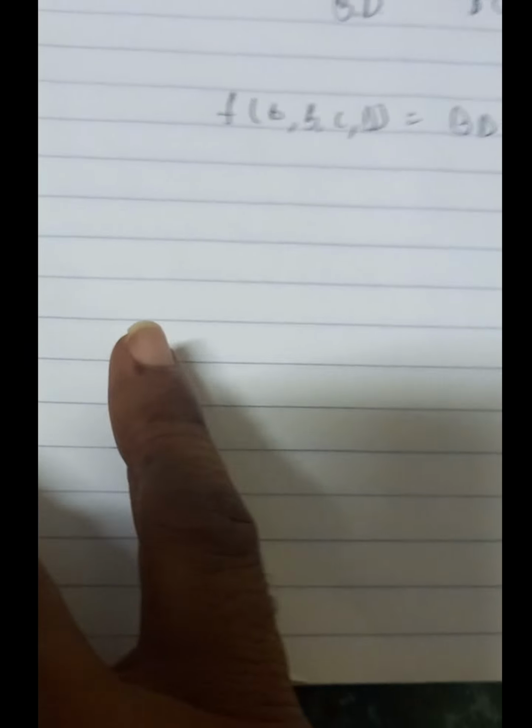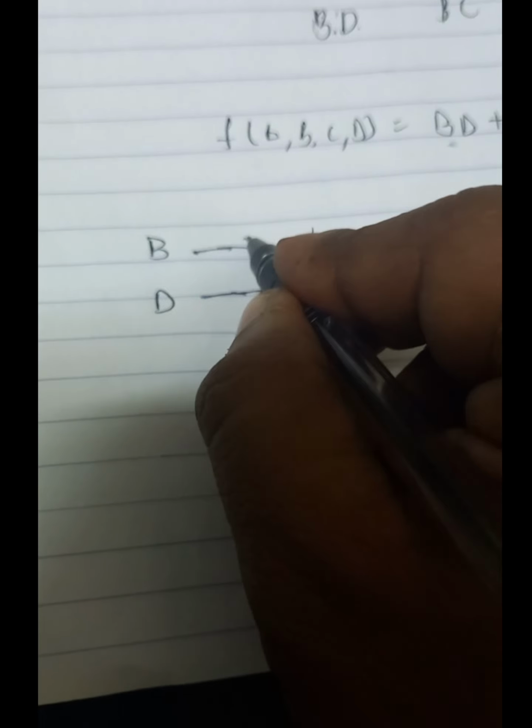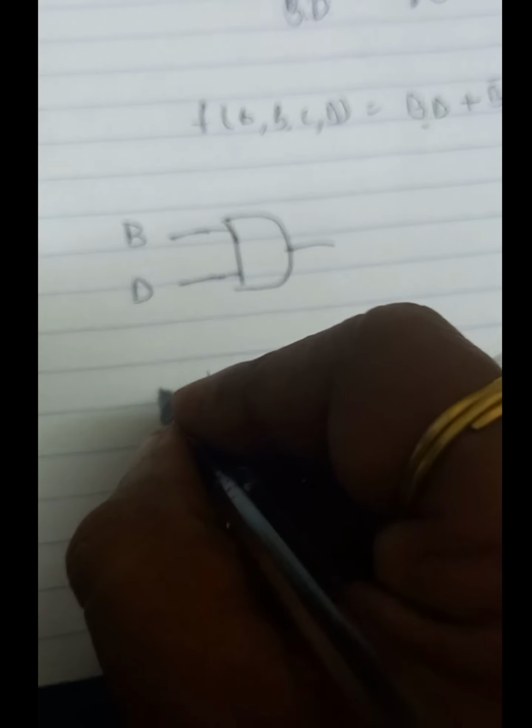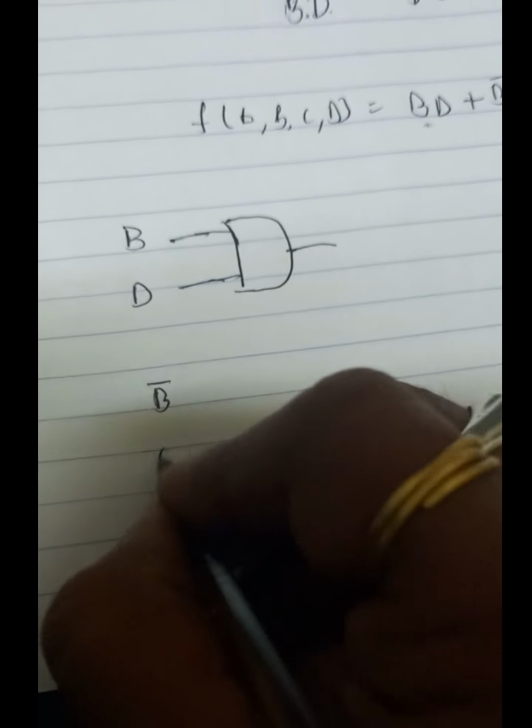How can we implement this with the Boolean gates? Boolean logic gates means some basic logic gates. I will take B and D as the two inputs to an AND gate, because of the product form. Next is B bar, C bar.